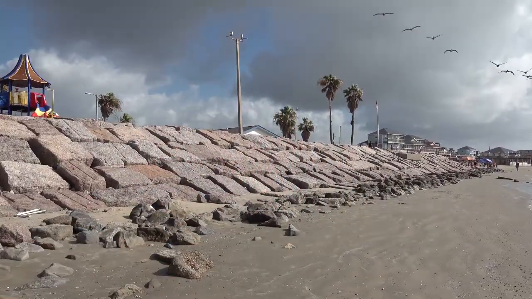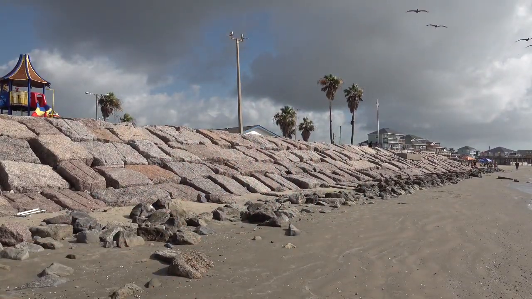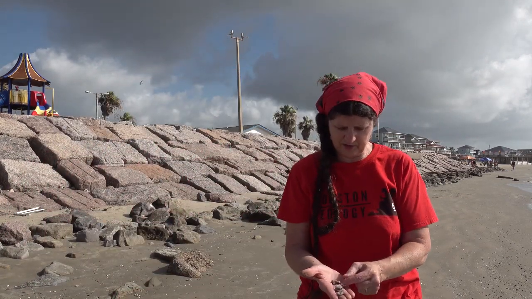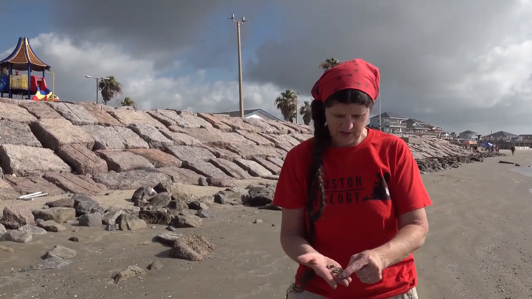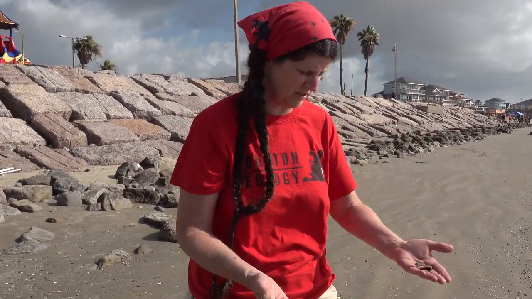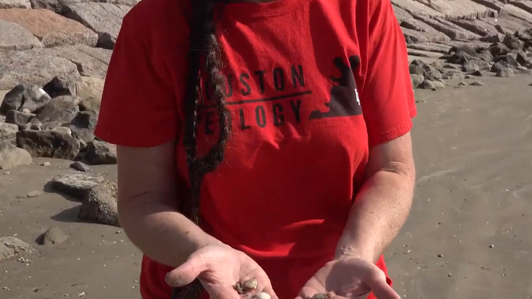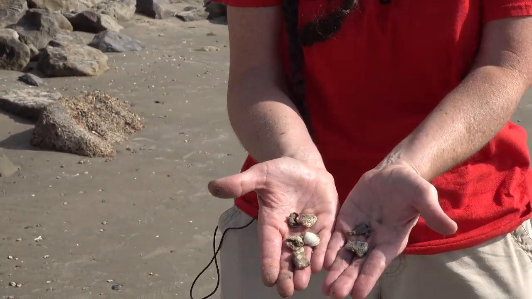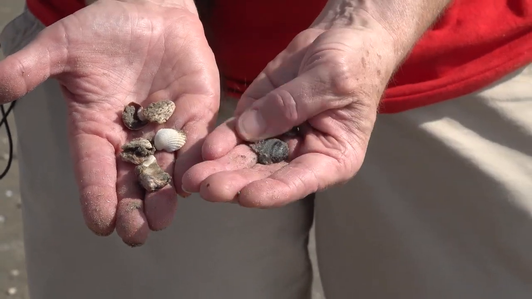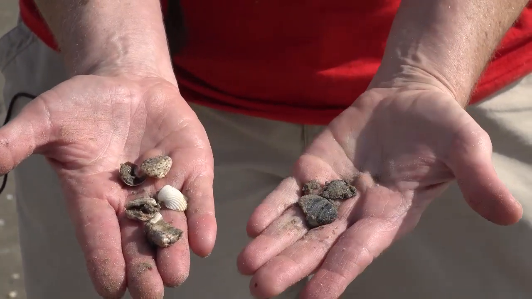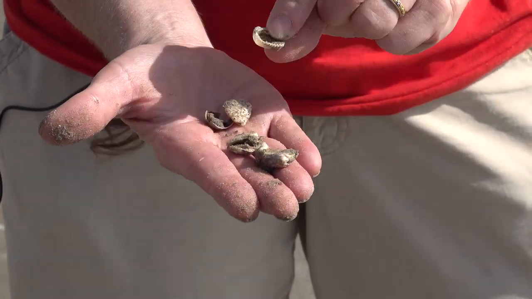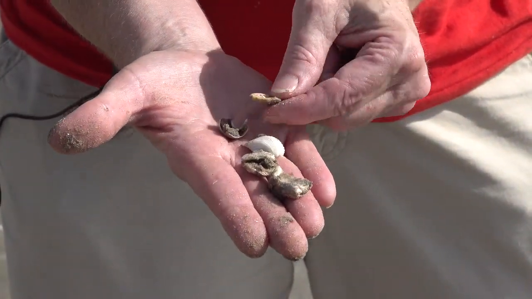I need to collect one of these guys. And I just collected a few pieces of shells. Most of them are, as I say, breaking up. They're going to break down and become pieces of the sand. And you will notice that I have two colors of shells here. One is very dark and the others are light. And the light ones are fairly new.